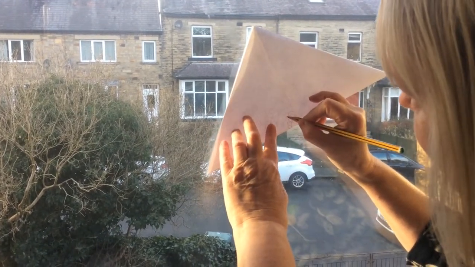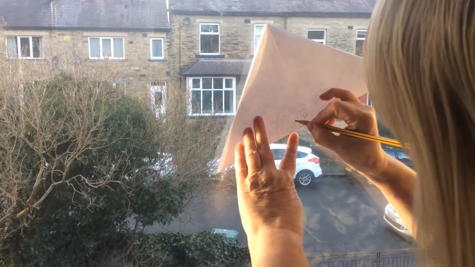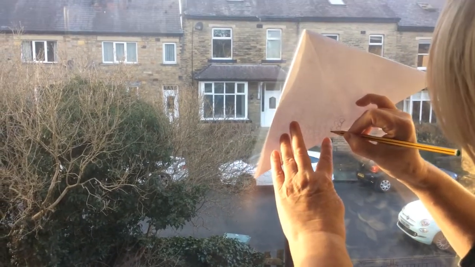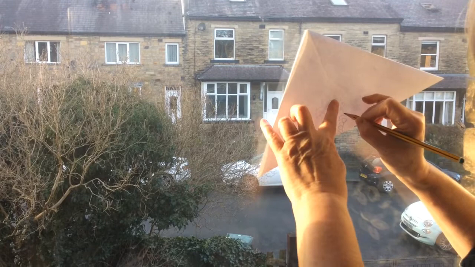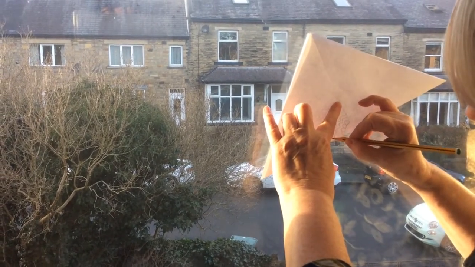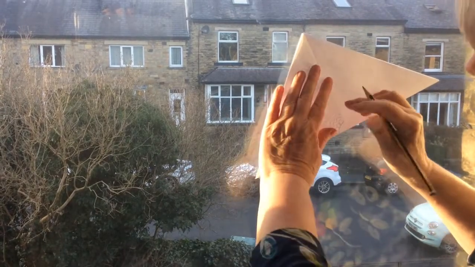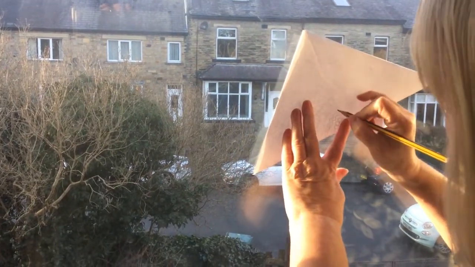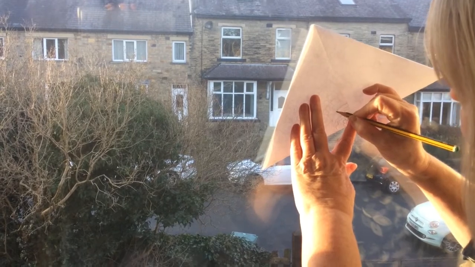This might be more difficult to do if it was a dull rainy day. Keep pressing it down so that the paper that you're drawing on touches the design behind. Okay, I'm going to put you on fast forward now while I finish this bit off.